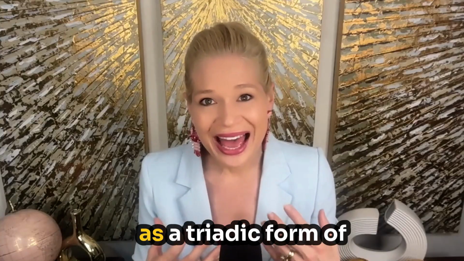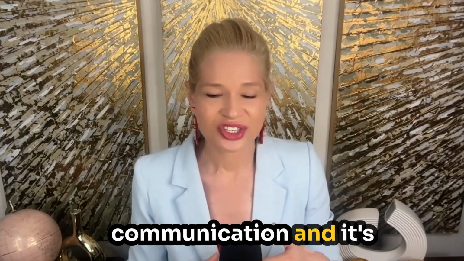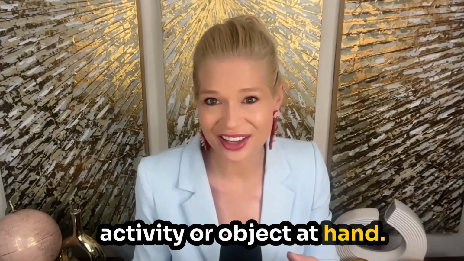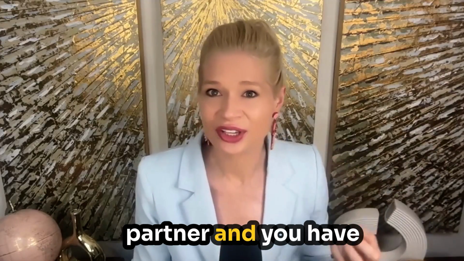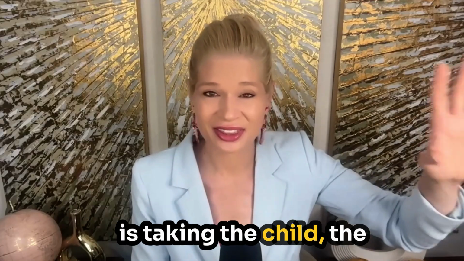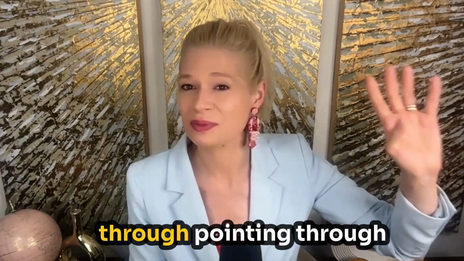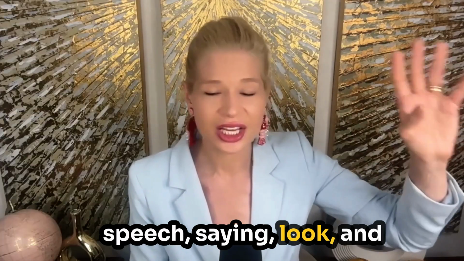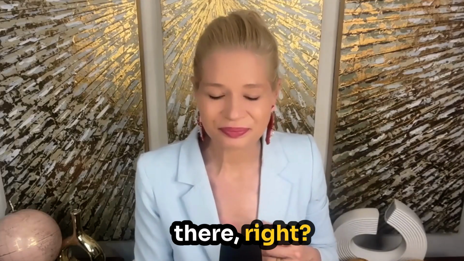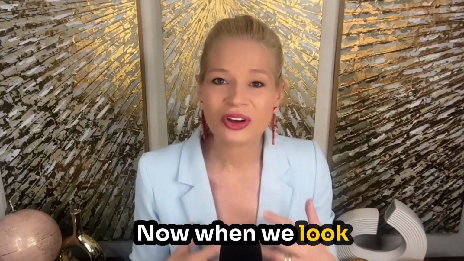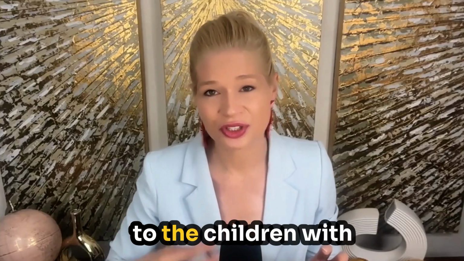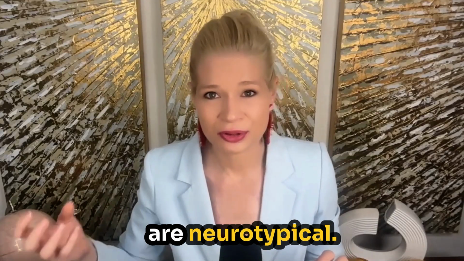This is known as a triadic form of communication. And it's triadic in that you have a triad: you have the activity or object at hand, you have the communication partner, and you have the child. And it's all communing together, a triangle. The child is taking the partner's attention through eye gaze, through pointing, through gestures, through speech, saying, look, and they're drawing it to the activity or the object. So there's a triangle there, right? They're shifting. Now, when we look at these forms of communication, they were doing very little of that compared to the children with developmental delays and the children who are neurotypical.